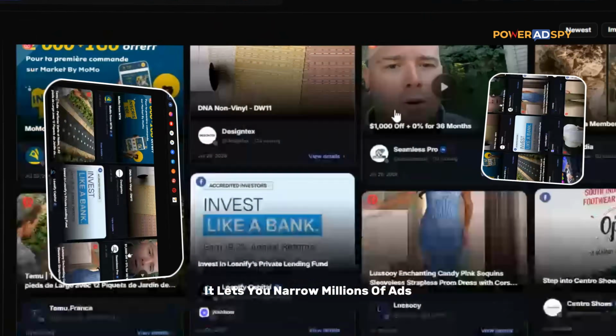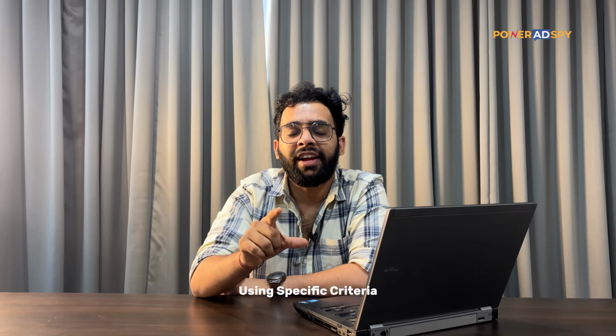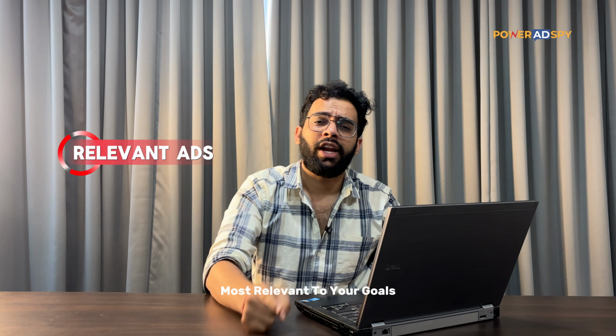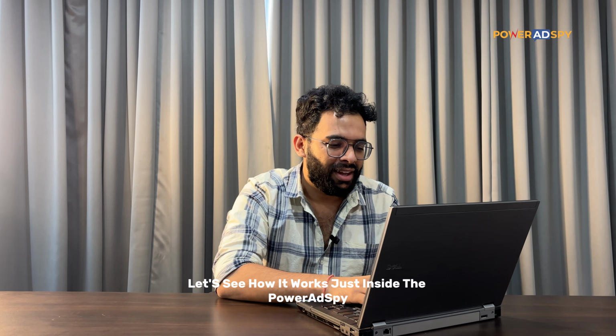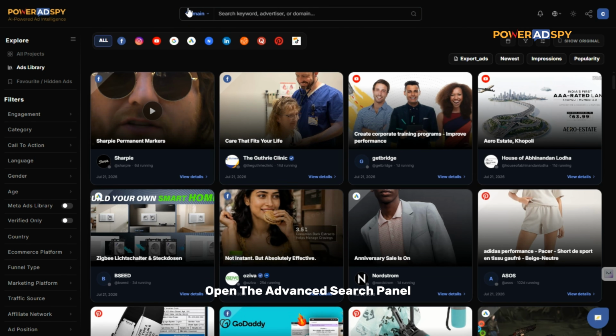It lets you narrow millions of ads using specific criteria. You can quickly find the campaigns most relevant to your goals. Let's see how it works. Just inside PowerAdSpy, open the advanced search panel.